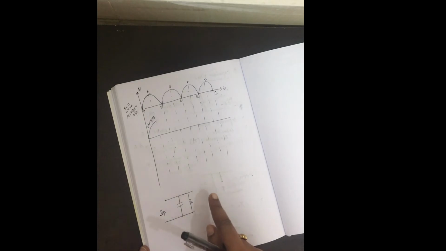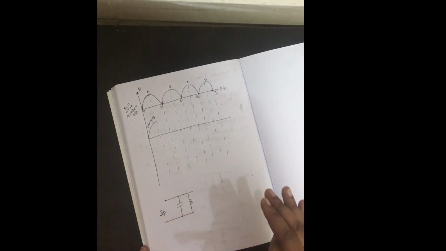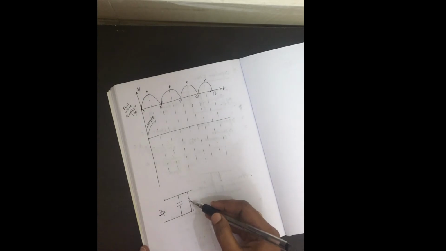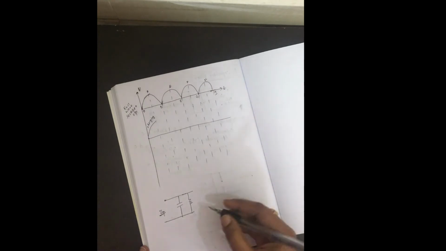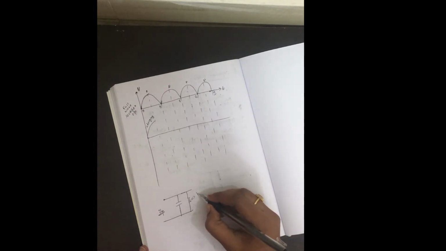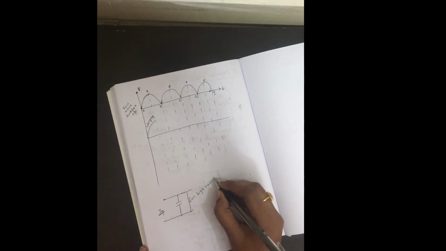Before we talk about discharging, I'll tell you one thing. If the reactance of the load resistor has a greater value, then the capacitor will discharge slowly. If the reactance of the load resistor is low, then the capacitor will discharge faster. If the load resistance is high, discharging will be slow. That means even after the next signal has arrived, it will keep on discharging the previous signal's voltage.